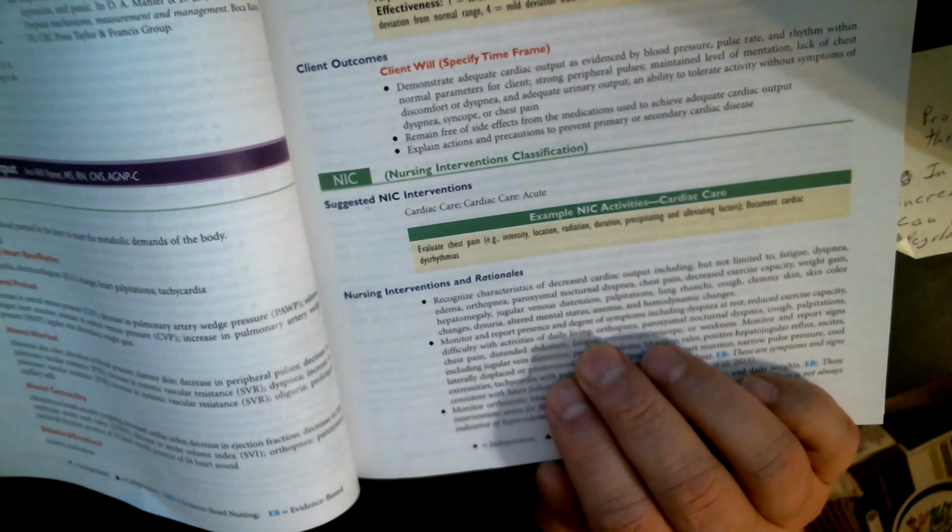Right? So the nursing activities: recognize characteristics of decreased cardiac output. Monitor and report presence and degree of symptoms, including dyspnea at rest, reduced exercise capacity, and difficulties with activities of daily living. So you're looking for things that show that they're getting worse, right?